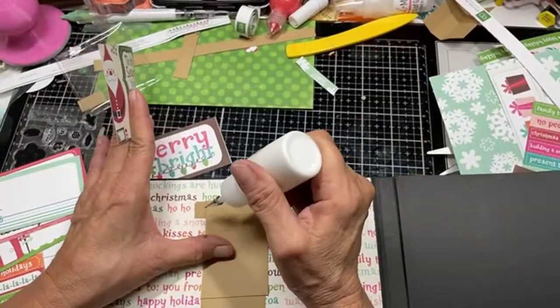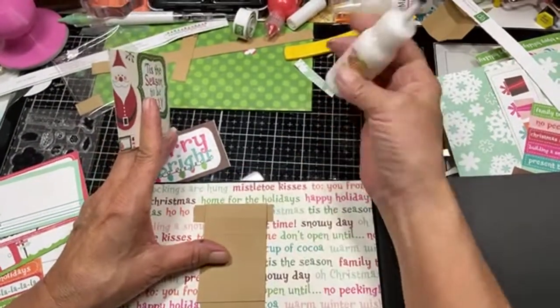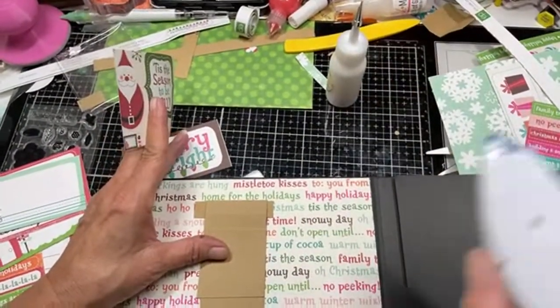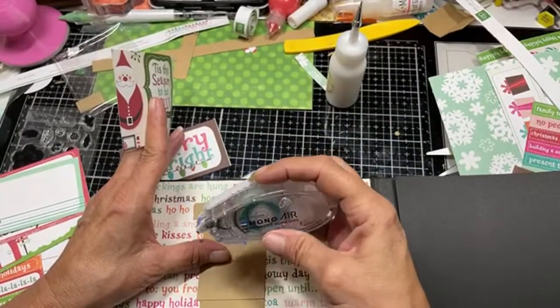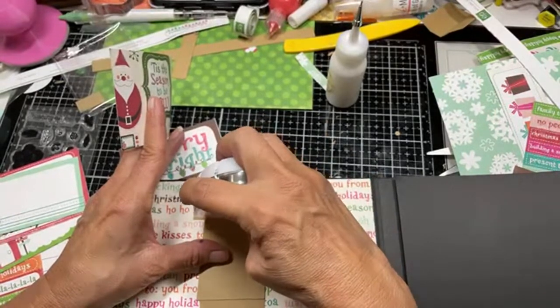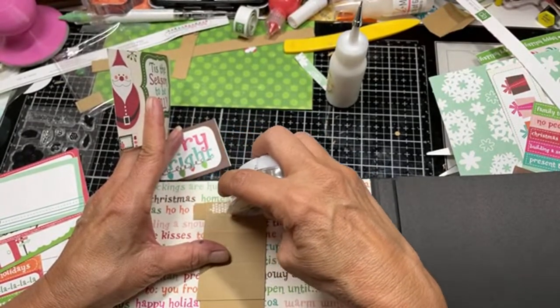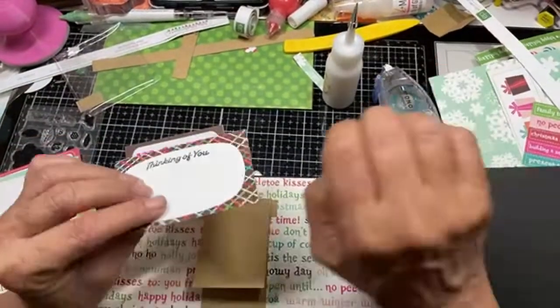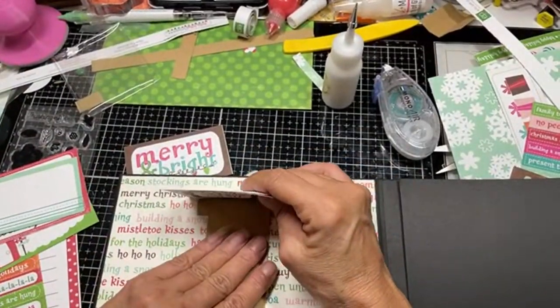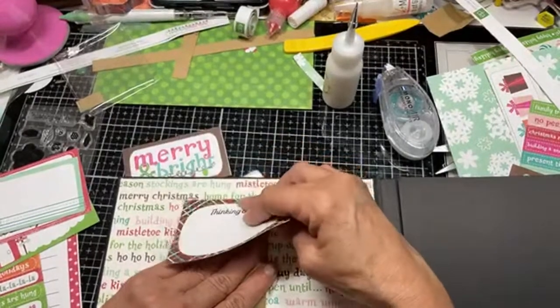So I'm just going to put some glue right. Actually, no. I'm going to tape it. I'm going to put tape right on that right there. I'm not going to cover the score mark though. And I'm going to put my Thinking of You right there.